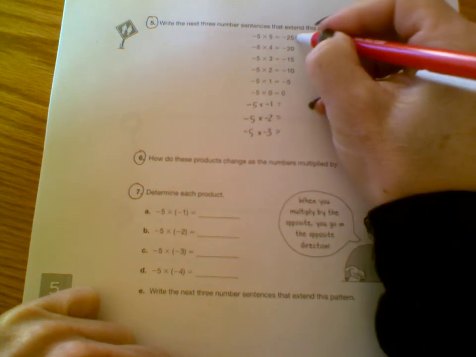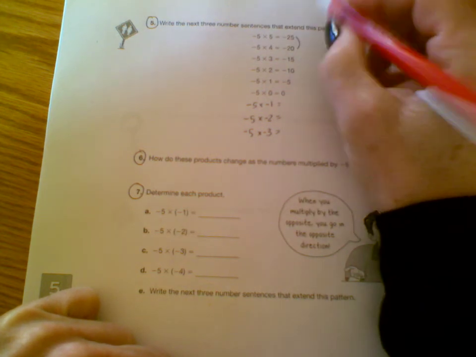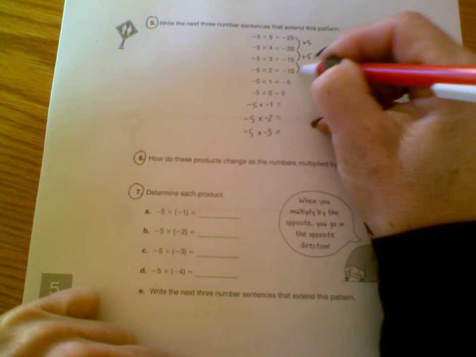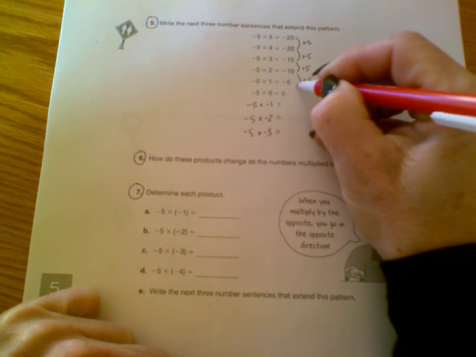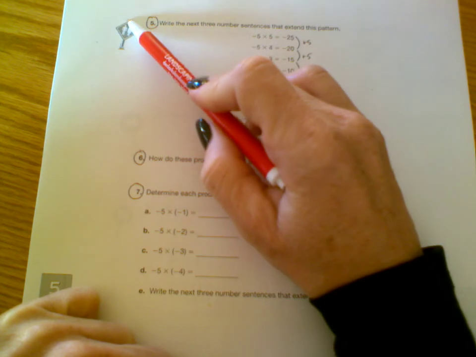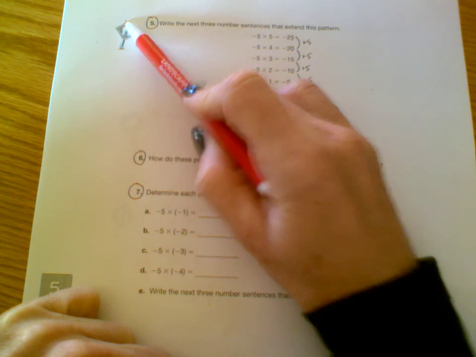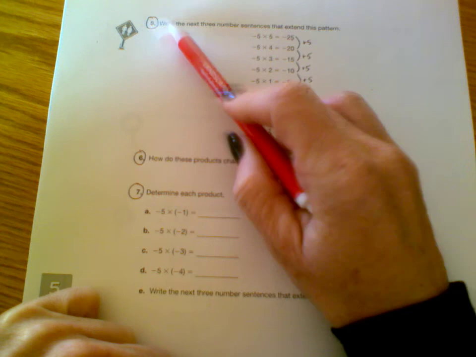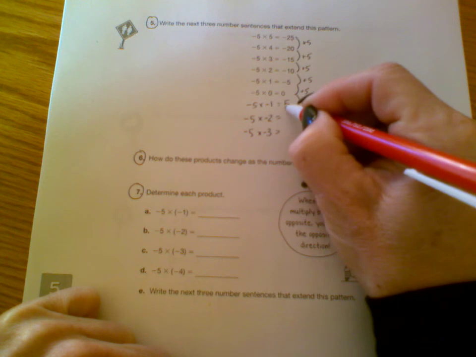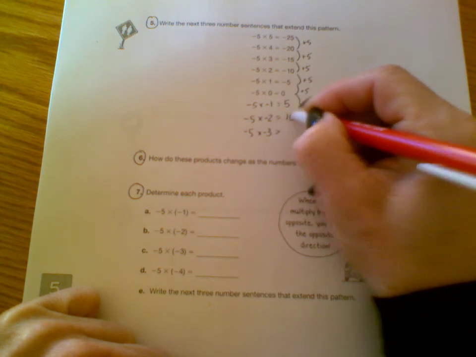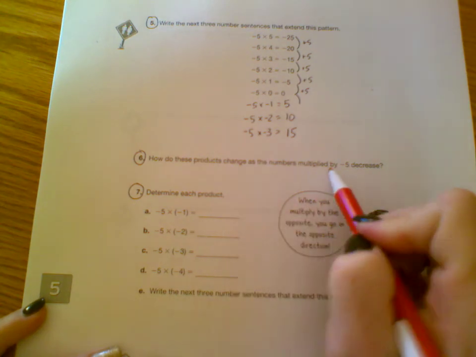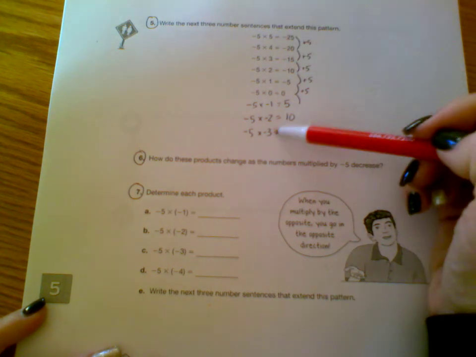So let's look for a pattern. I'm at negative 25. I go to negative 20. I just went up by 5. I went up by 5 again, and again. So think about a number line, 25. I would be way down here on a number line. To go to negative 20, I'm moving to the right, so that's adding 5 each time. Now I get to 0. So the next time when I add 5, I would get positive 5, then I'd get 10, and I'd get 15.